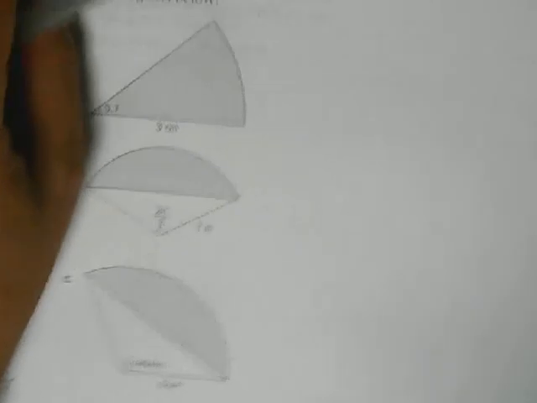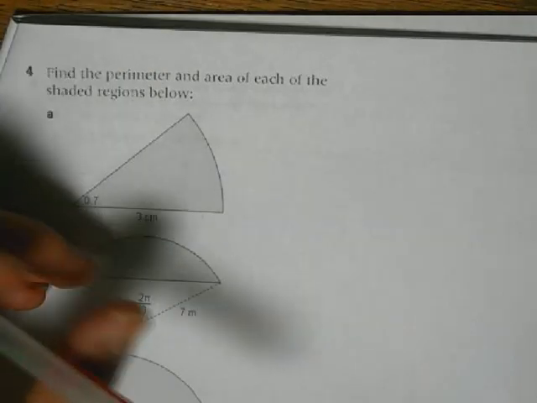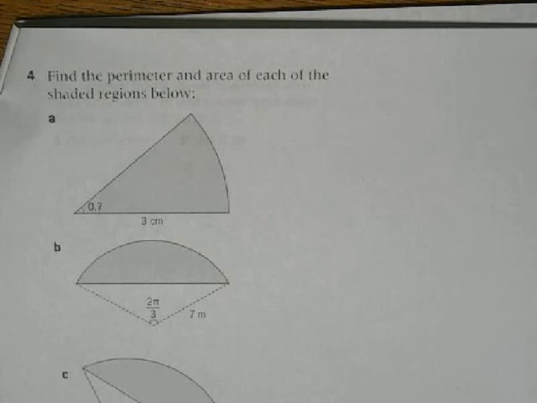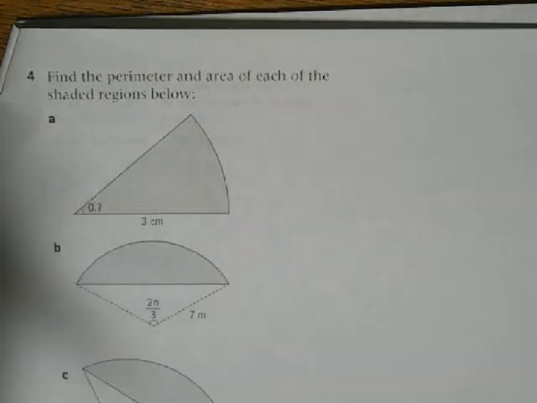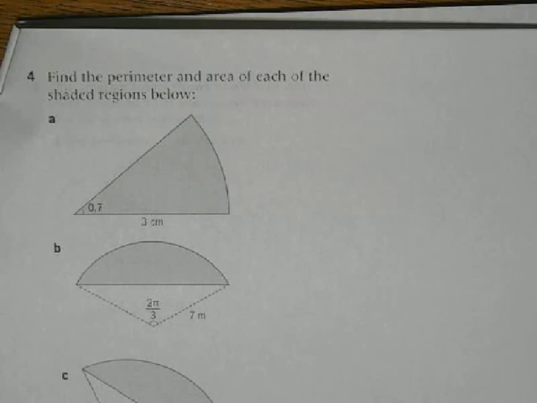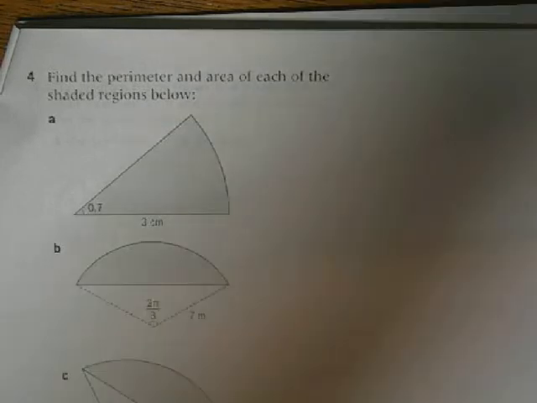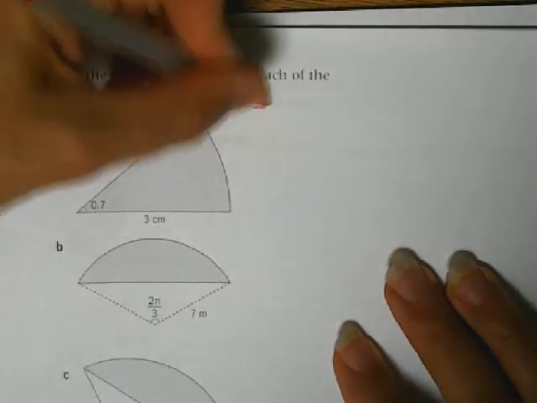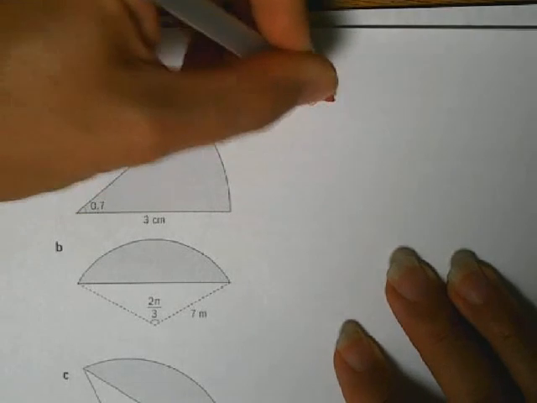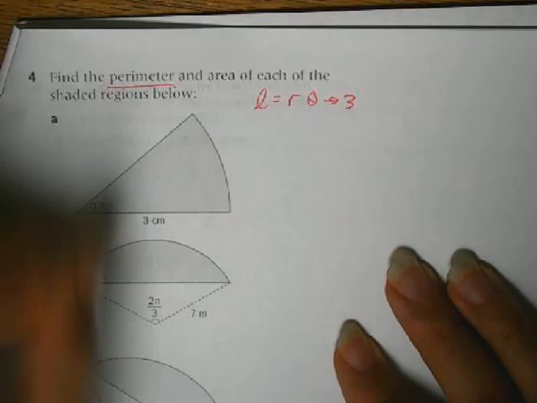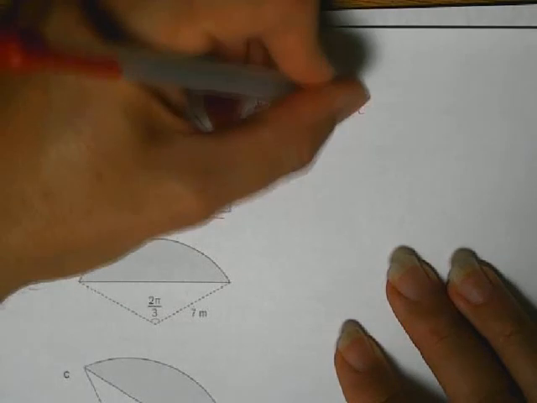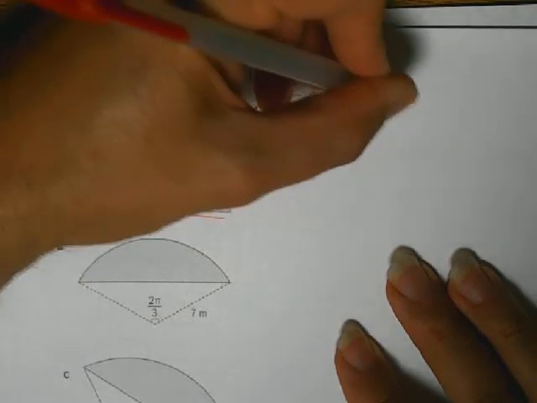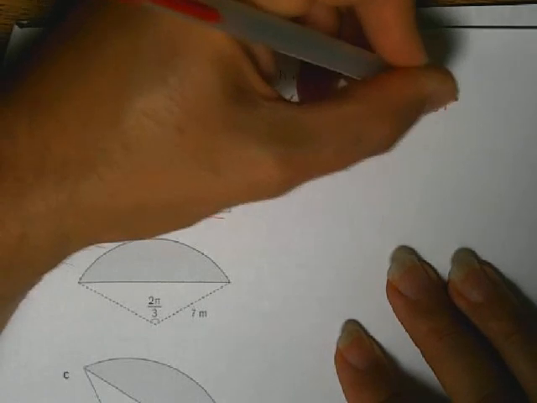I wish I had put more space here to solve this, but that's how it goes sometimes. Okay, so to find the perimeter, we know that the arc length is r times theta, so that's going to be 3 times 0.7, which is equal to 2.1 centimeters.